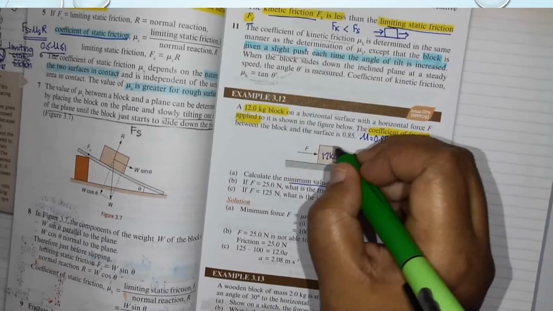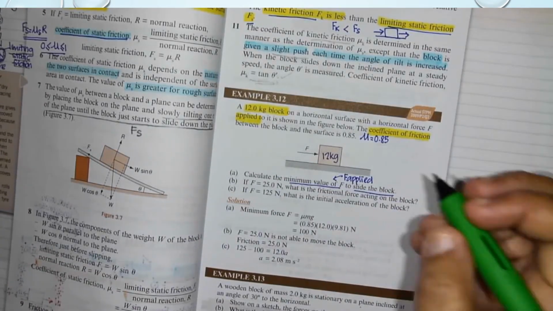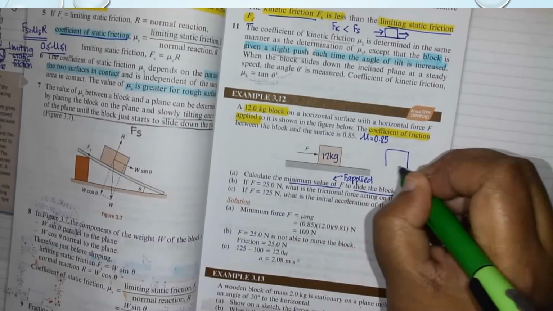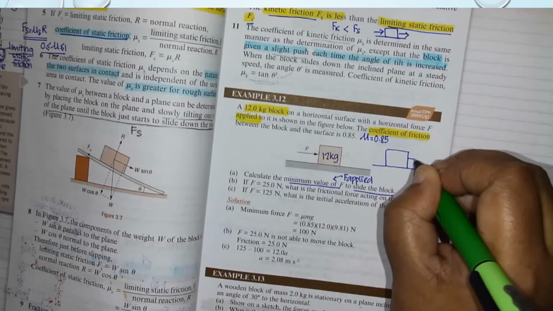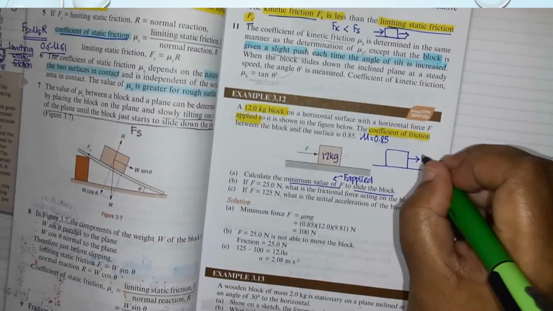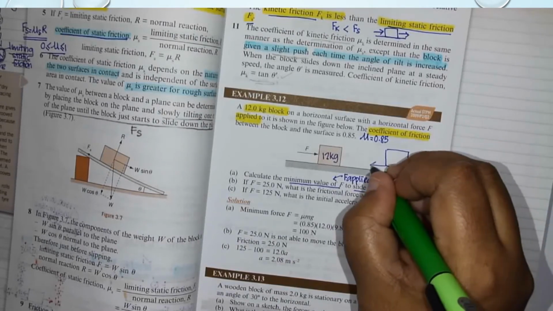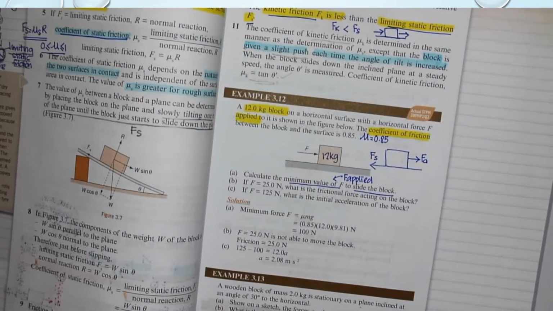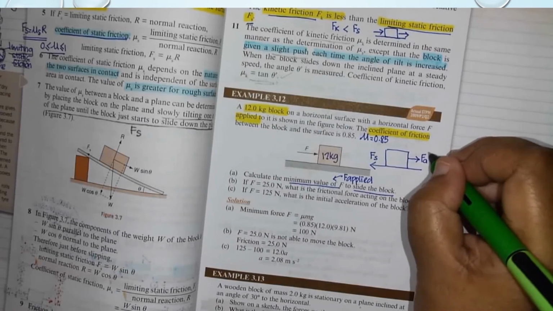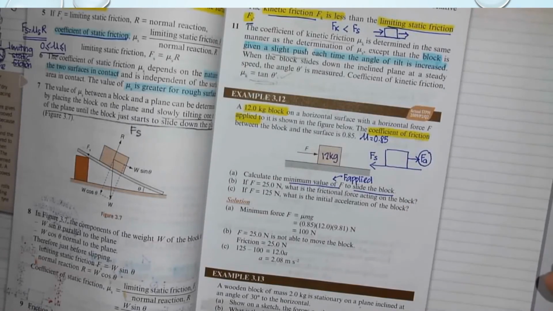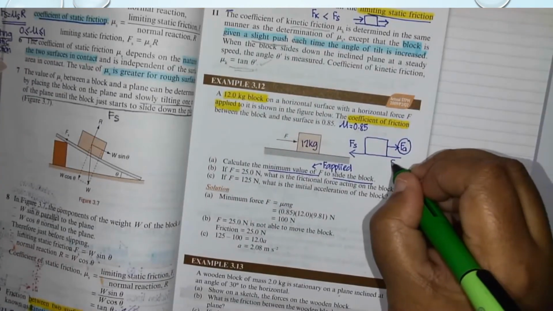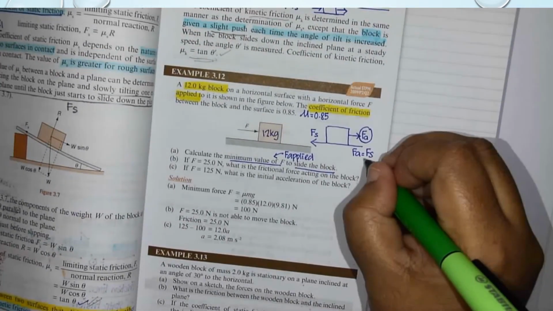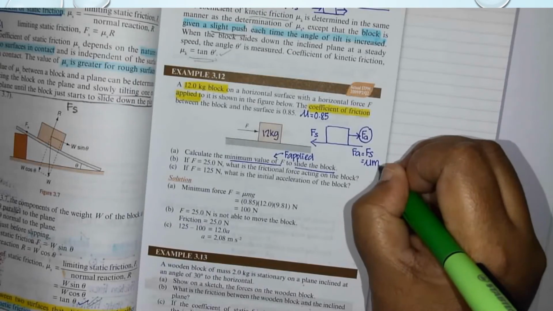So here the applied force is in this direction, correct? If I redraw it, it's like this. The minimum value of F to slide the block will be when Fa equals Fs. So Fs equals what? Mu mg.